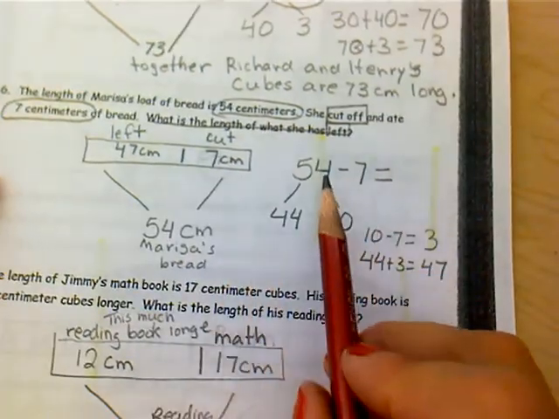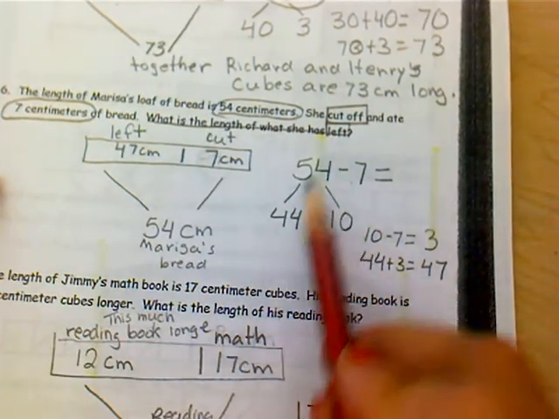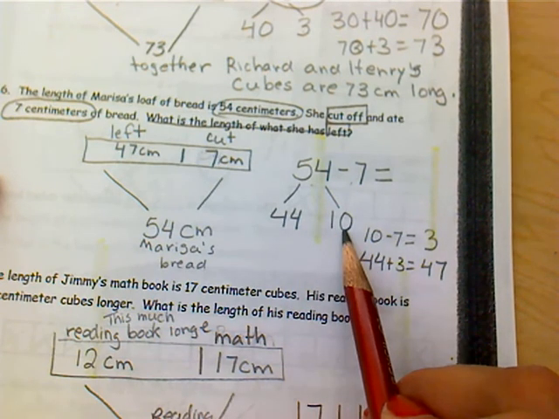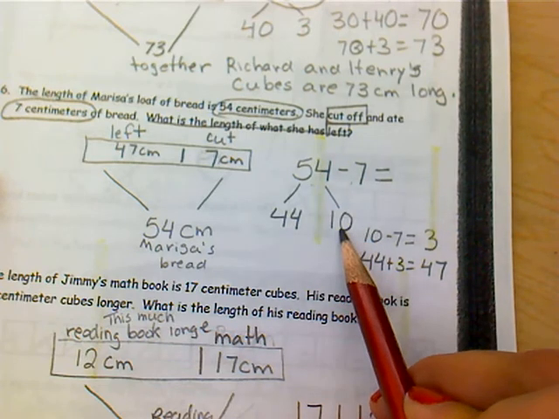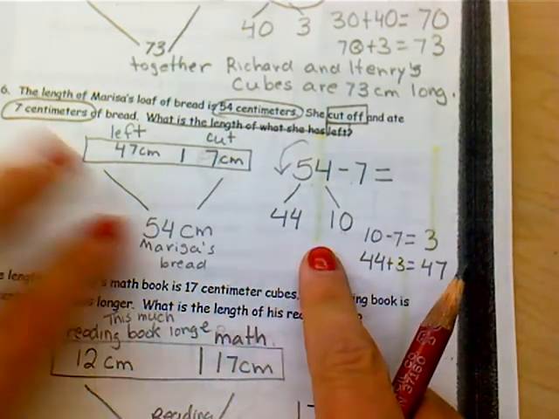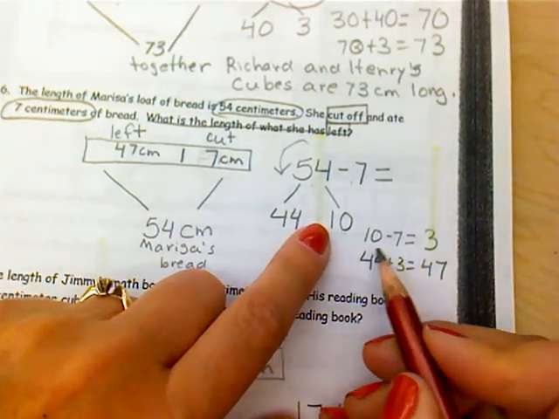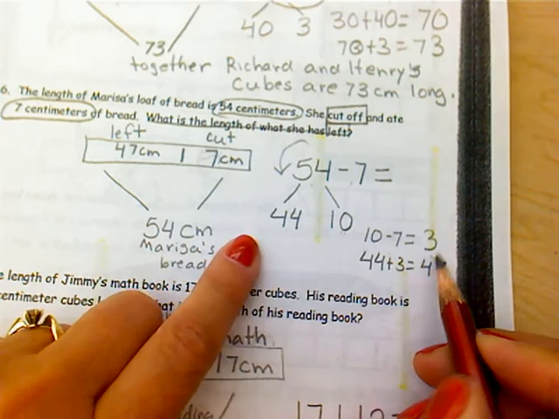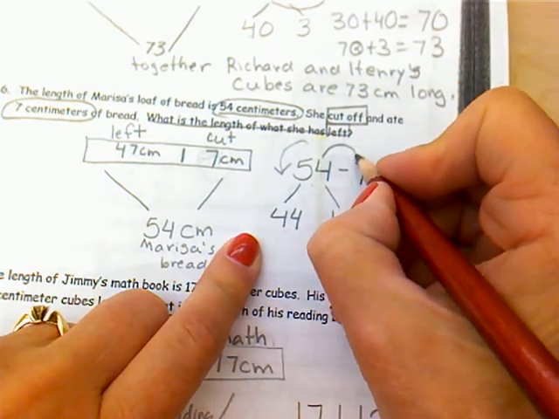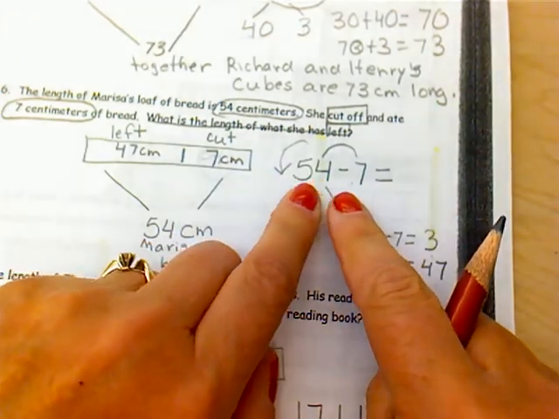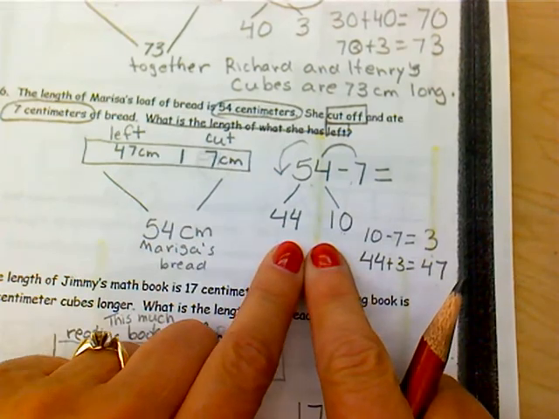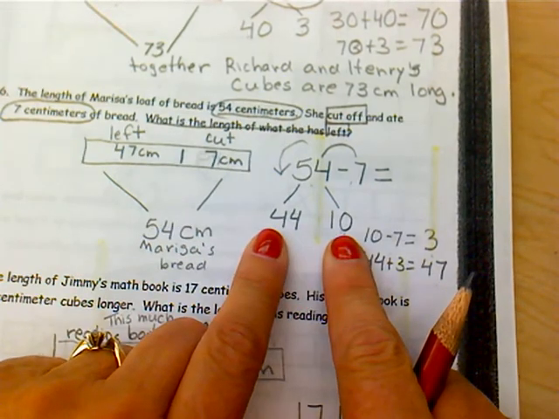And here's my equation, 54 take away 7. I've broken 54 into 10. This is what we did yesterday. So I'm taking 10 out, and I'm counting back 10, which put me at 44. So now I can say 10 take away 7 is 3, and 44 plus that 3 gives me 47. This one would be hard to do the way we did the one just previous because I can't take 7 away from 4. So I do have to come down and break this number apart into 10s and 1s.